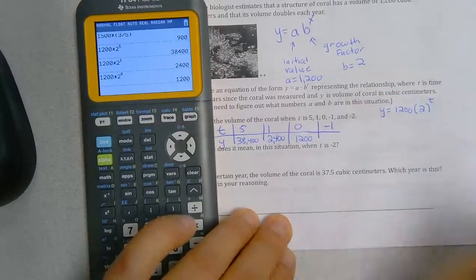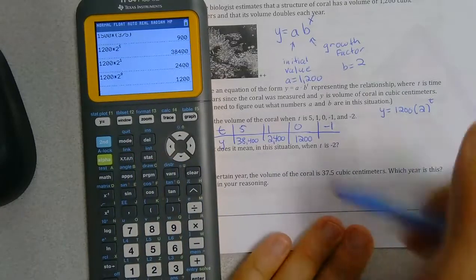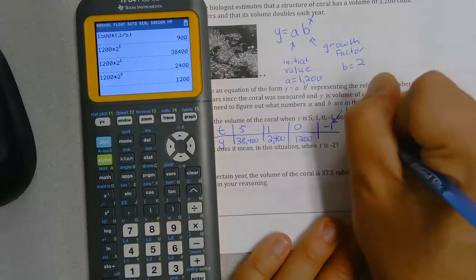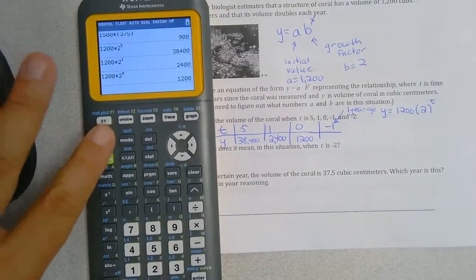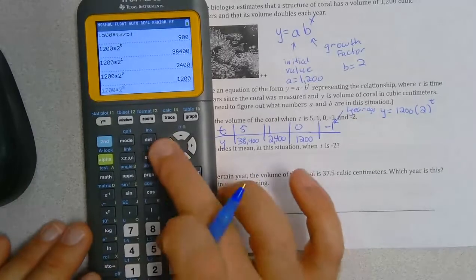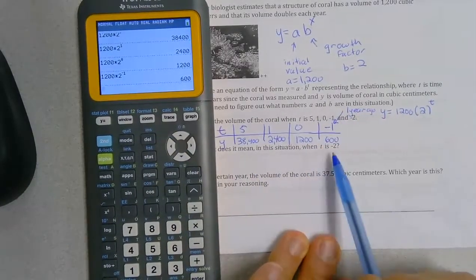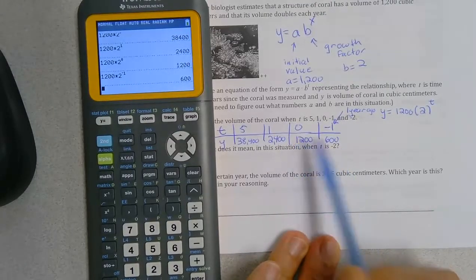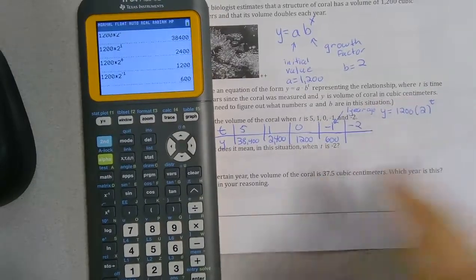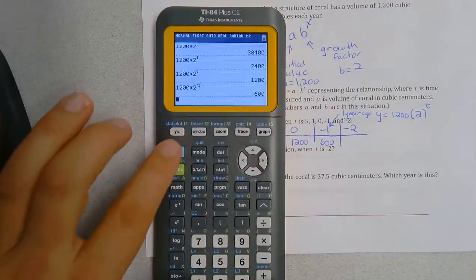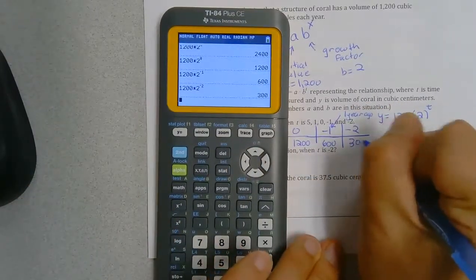Now this negative 1 is interesting because we're going backwards. This negative 1 means 1 year ago, what was the estimated amount? So if I put that in, we would have 600, which would make sense. If the population's growing, 1 year ago it was less than the initial value. Then put in negative 2. And that would be 300.